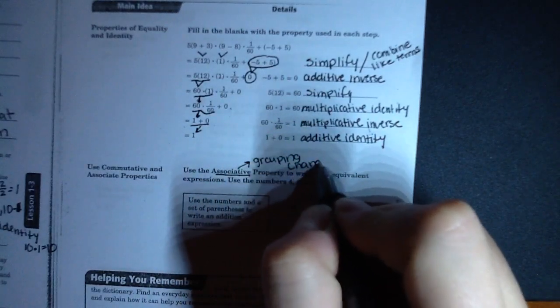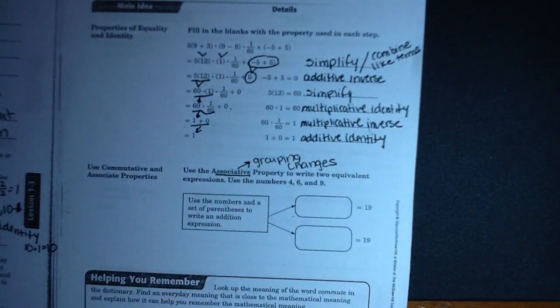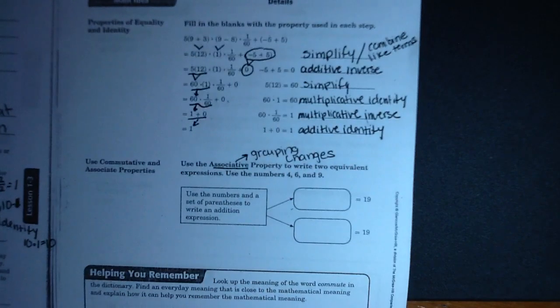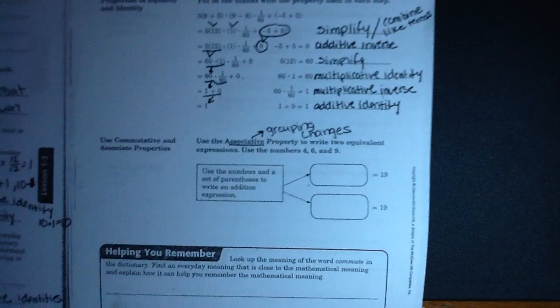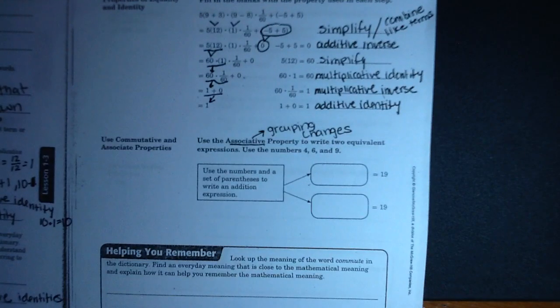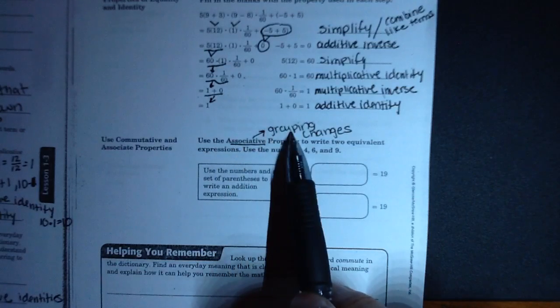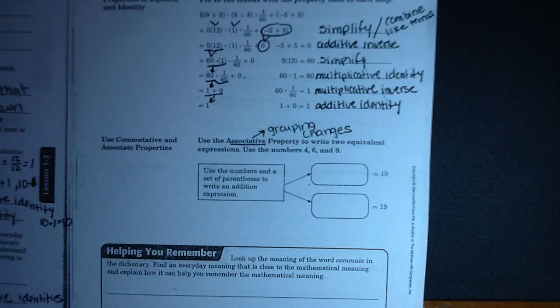And to help us remember that, we can think of the root word associate. When you think of associate, who you associate with, those are the people maybe that you sit with at lunch, or that if you can choose seats you would like to sit with in class. Those are your friends. You associate with them. They're your peer groups. So associate and grouping changes. Hopefully that'll help you remember the word associate.